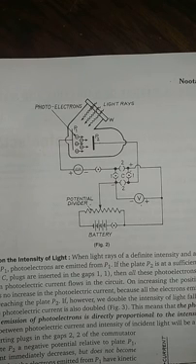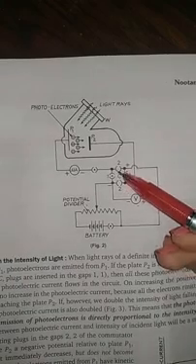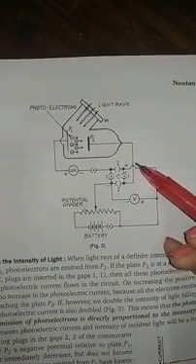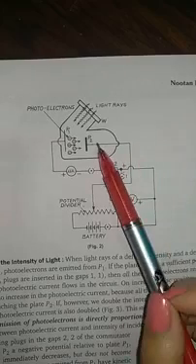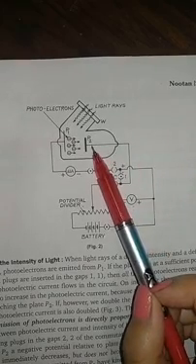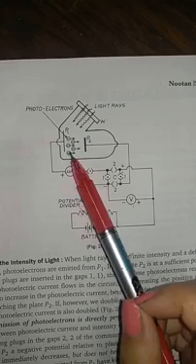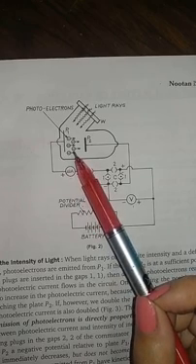Now if we change the commutator, by inserting the plugs in the gap 2 and 2 of the commutator, P2 will be at negative potential and P1 will be positive.